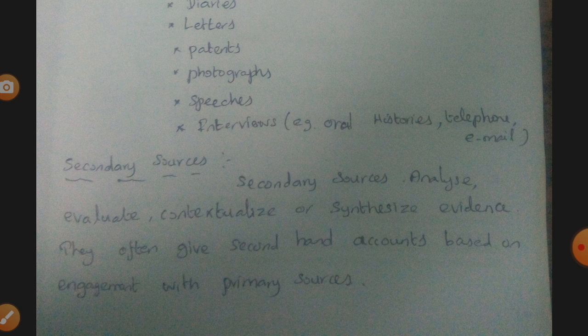Then we move to the secondary sources. Secondary sources analyze, evaluate, contextualize or synthesize evidence. They often give second-hand accounts based on engagement with the primary sources. Whatever is found in the primary sources, when engaged with and collected with other details, is called a secondary source. So it is based on the primary sources. First you find out the primary sources, then you go for the secondary sources. It is collecting evidence about your project.